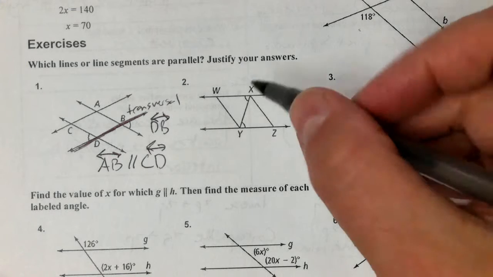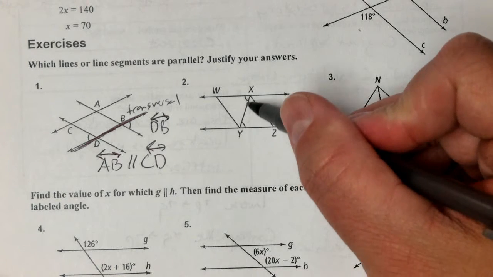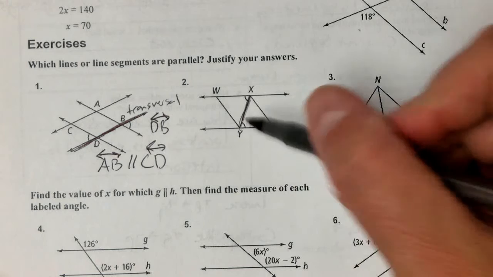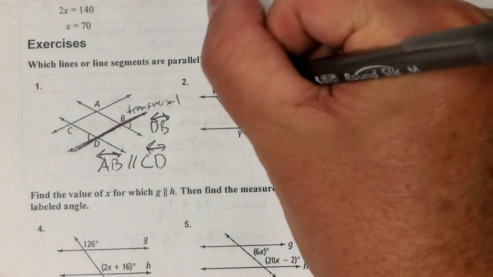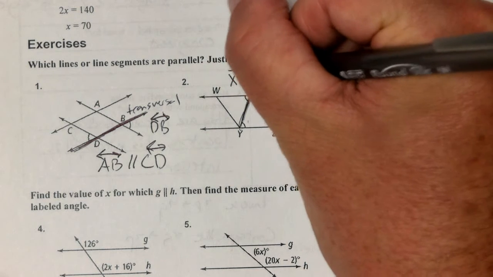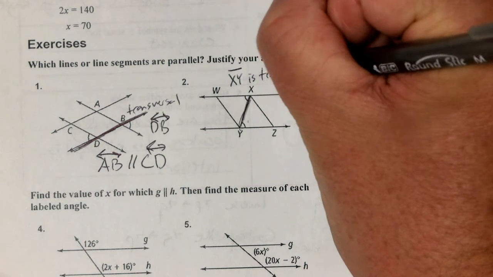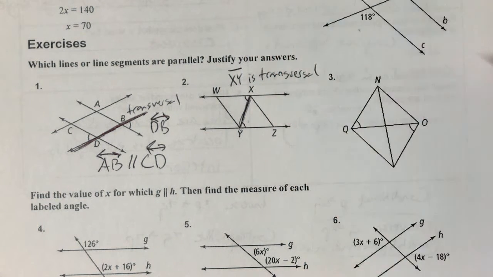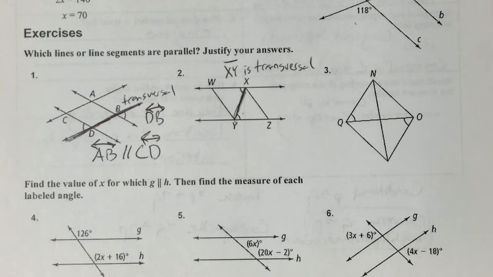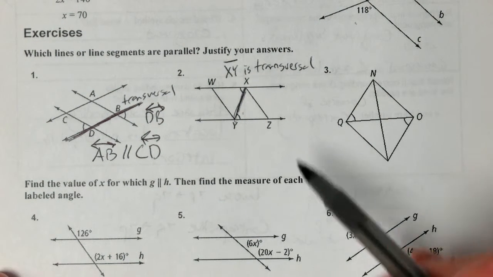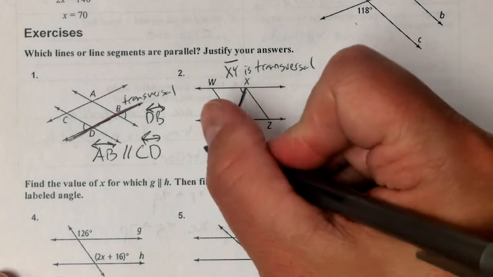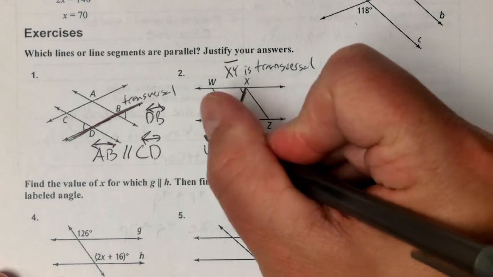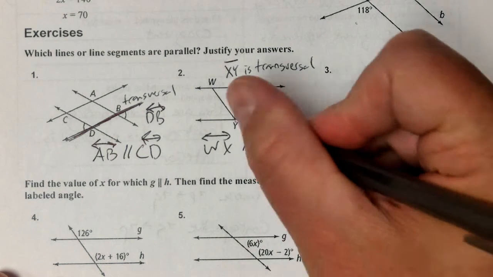Okay, for number 2, we've got these angles, and so this is your transversal, but that doesn't have arrows. So we're going to say XY with a bar is the transversal. And so it would be WX parallel to YZ.